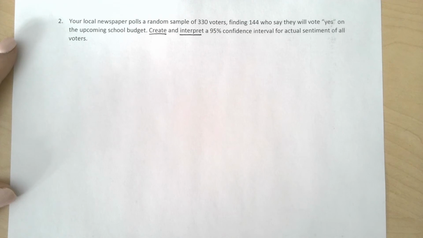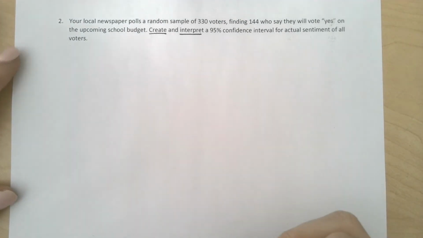So I'm going to start again with finding the variables that I have.